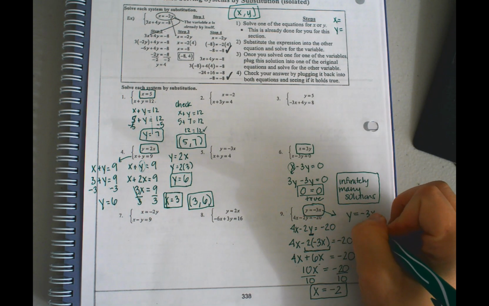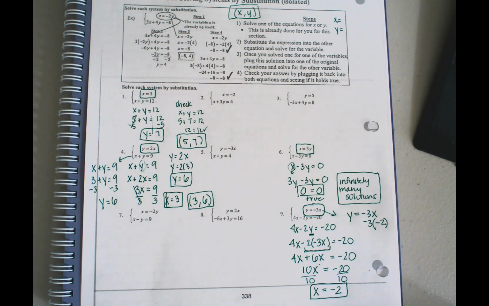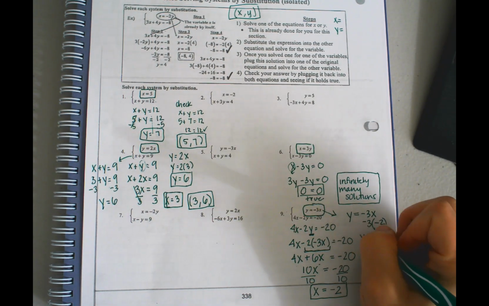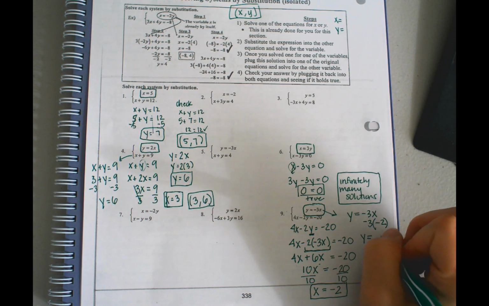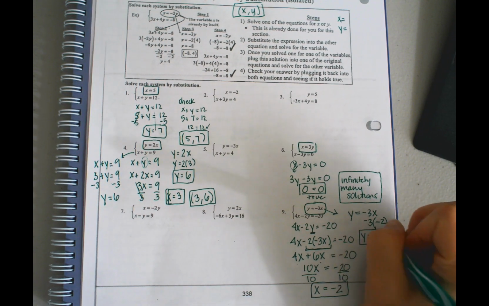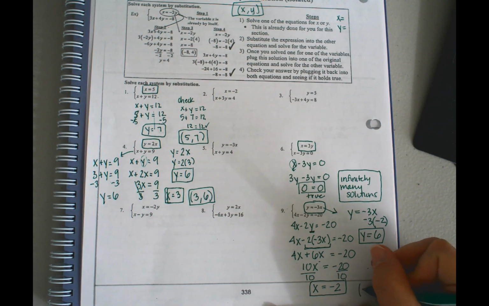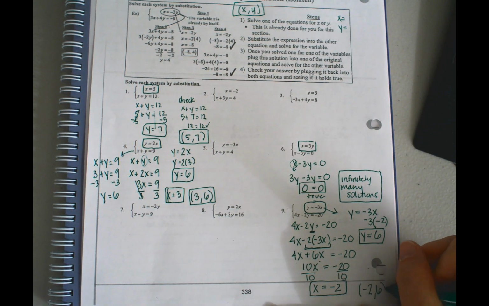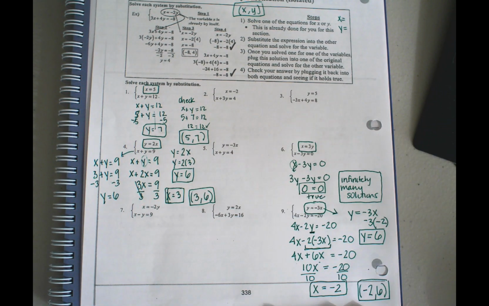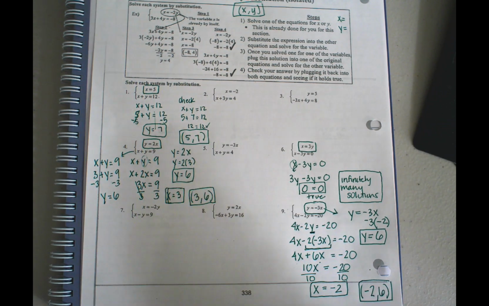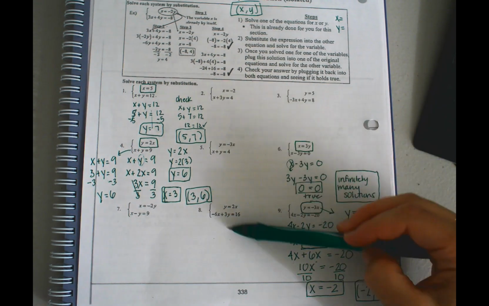So I know that x now is negative 2. So then if I multiply negative 3 times negative 2, I would get positive 6, which tells me that y equals 6. So then when I write my answer as an ordered pair, I always write x first. So I write my answer as negative 2, positive 6. So hopefully those 4 examples can help you figure out the last 5.